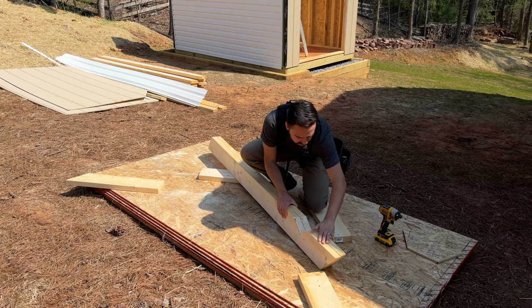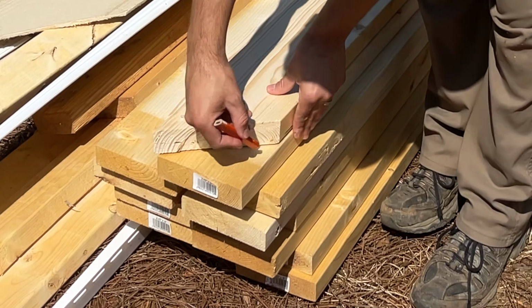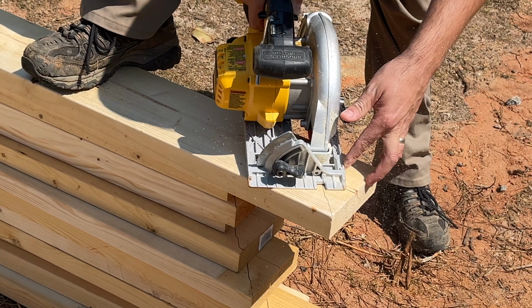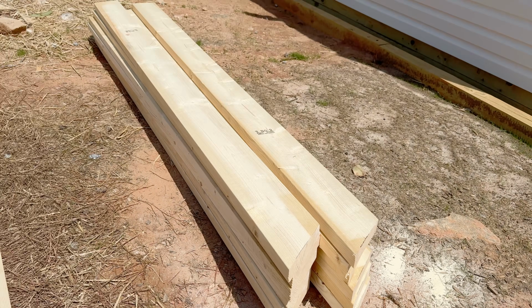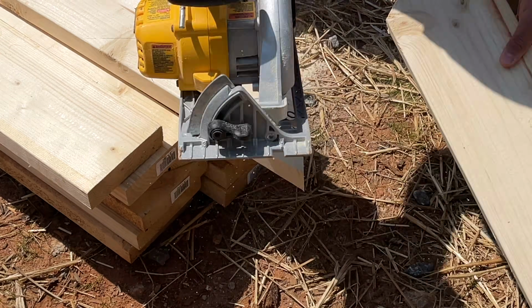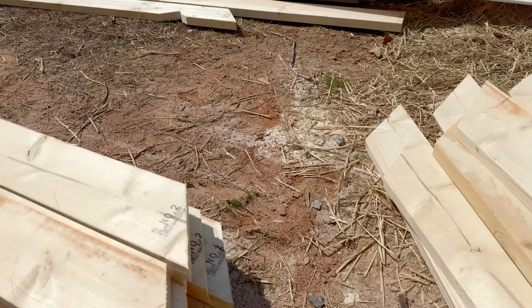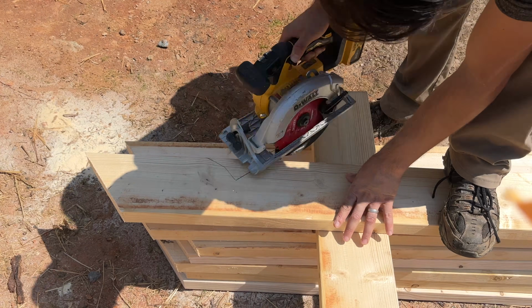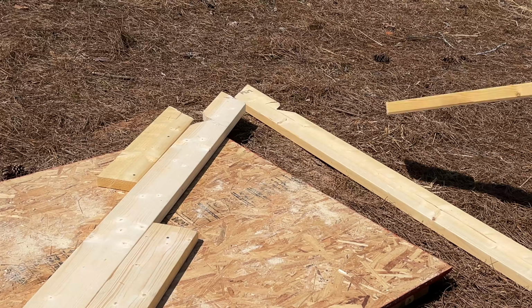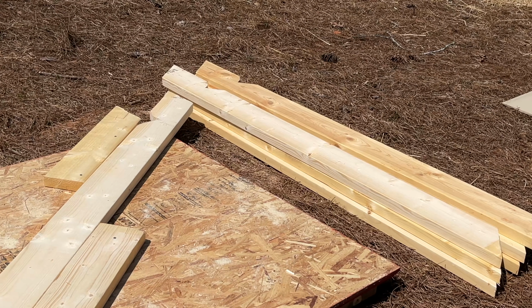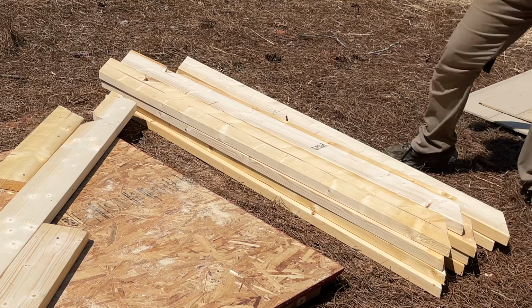And using that template board, I bring it over to my lumber pile and I mark the top cut of every single board. I go on to cut all of them at once and then move on to do the same thing on the end cuts. The last piece here is to cut the seat cuts. And with all the rafter boards cut, I prepare to assemble them.